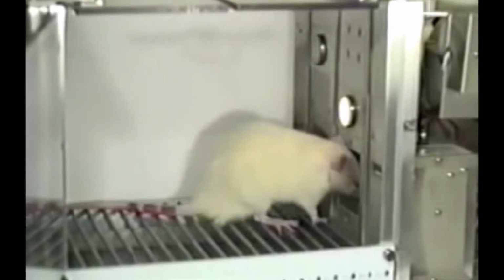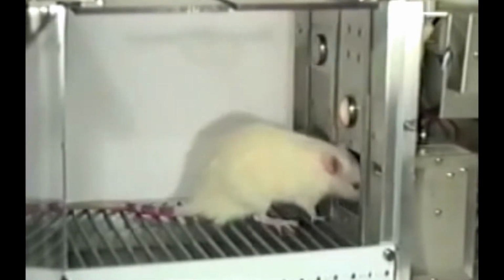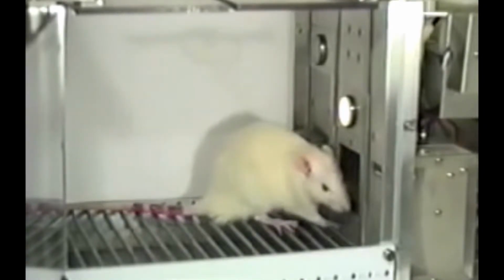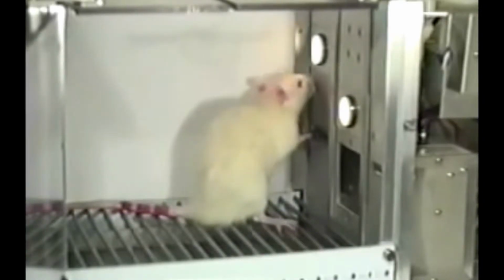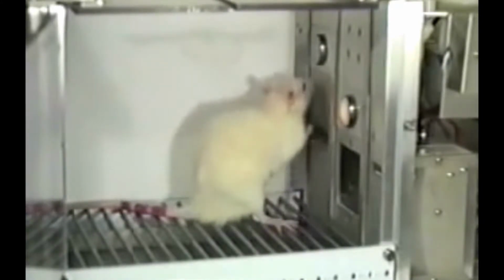Okay, operant conditioning is a learning process in which the probability of a response occurring is increased or decreased due to reinforcement or punishment. He also found that the timing of when the reinforcements were delivered influenced how quickly a behavior was learned and how strong the response would be.